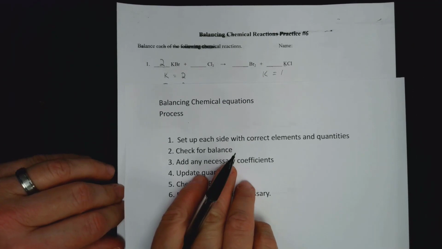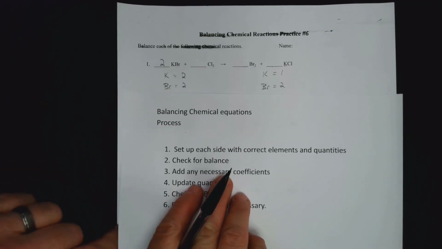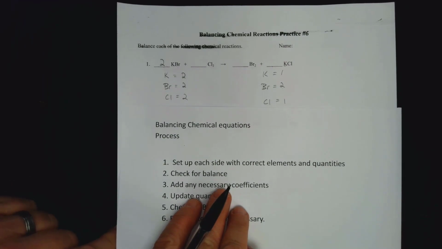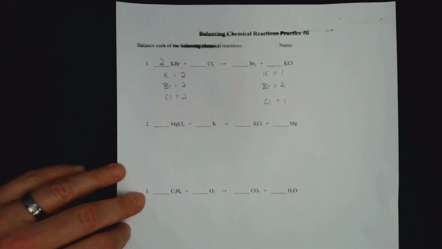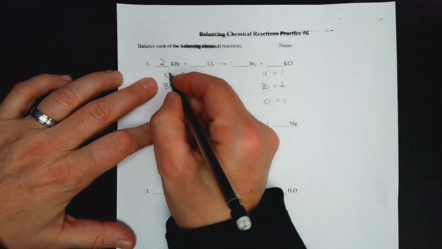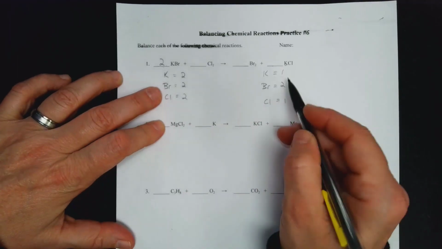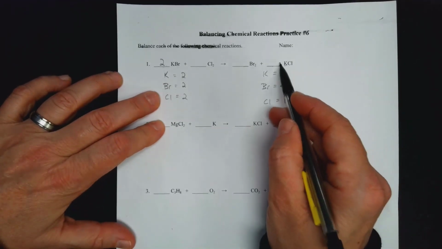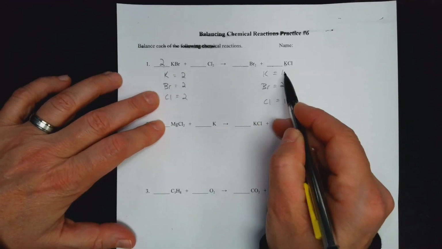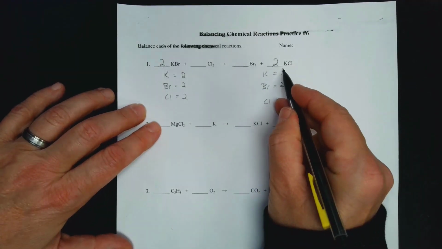Okay. Now, my potassiums are not balanced. My bromines are balanced. And my chlorines are still not balanced. So let's go ahead and balance my potassiums. I've got two potassiums here. I've only got one here, which means I'm going to put my coefficient on this side because this potassium is the lower quantity. So I'm going to go ahead and put my coefficient right there.